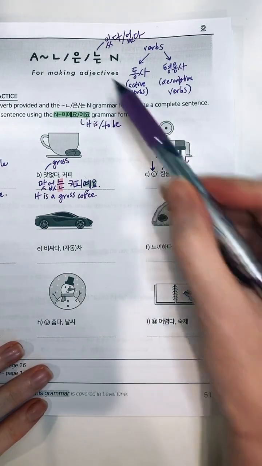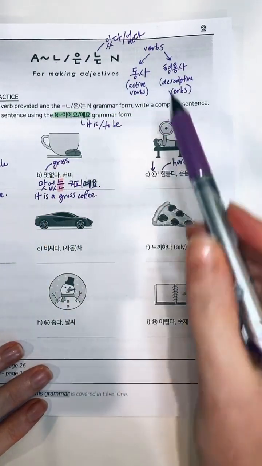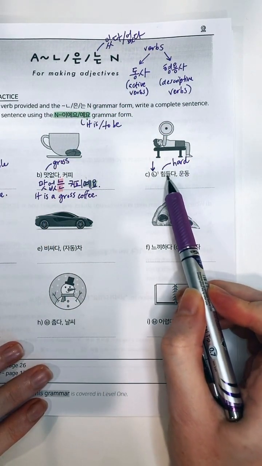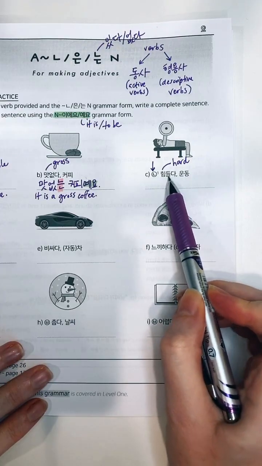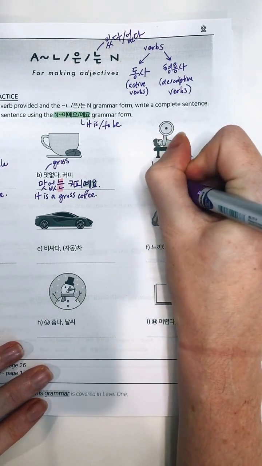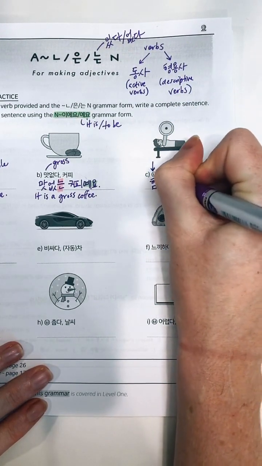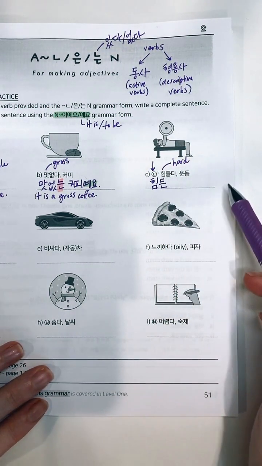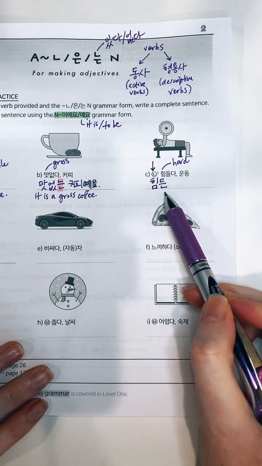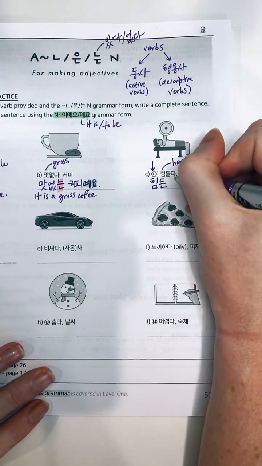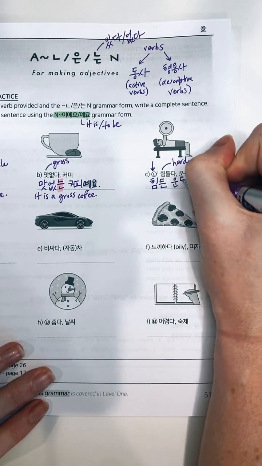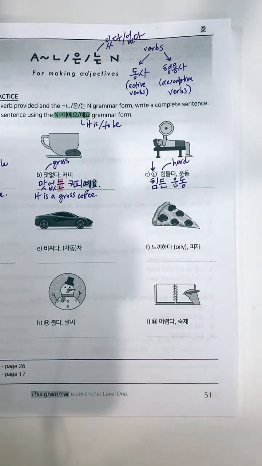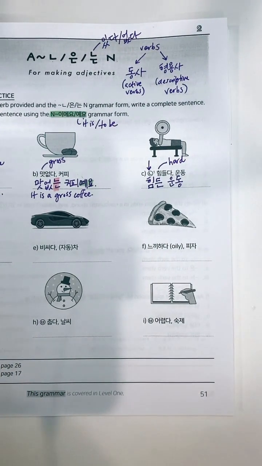Because when you add something starting with ㄴ to a verb ending with ㄹ, this ㄹ is replaced by the ㄴ. So this becomes 힘든. If you say 힘들은, it's not correct. You have to say 힘든 운동. The hard or the difficult exercise.